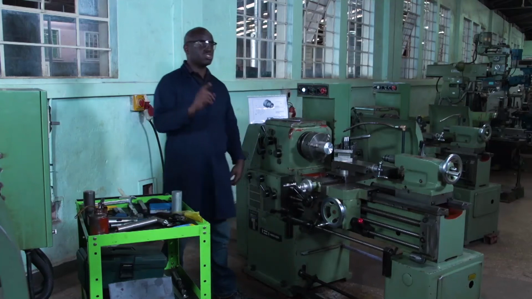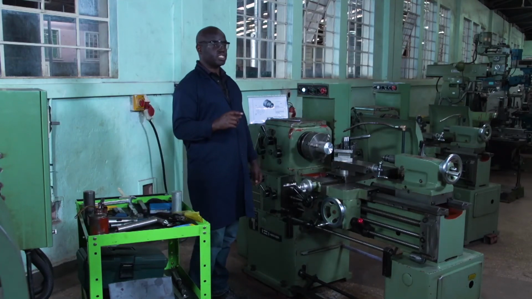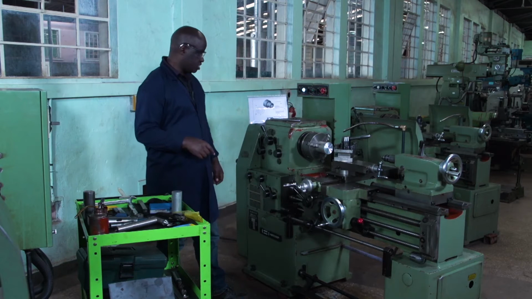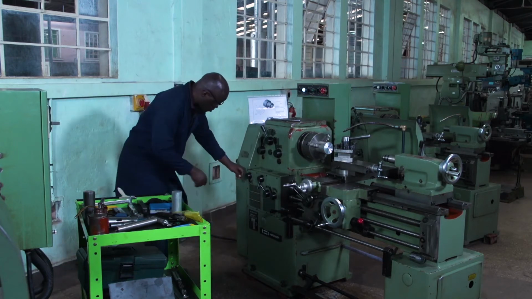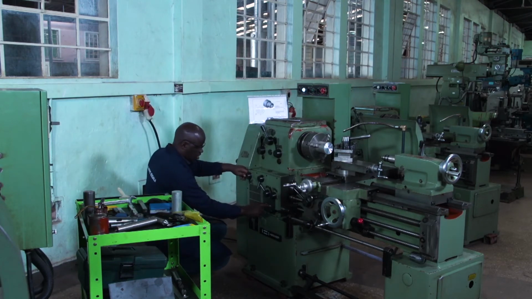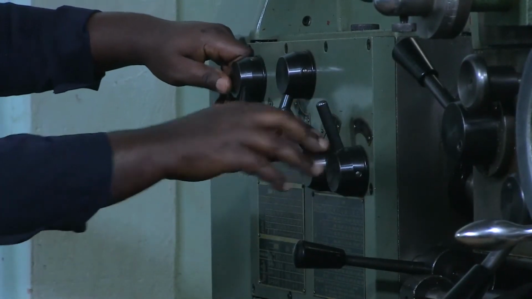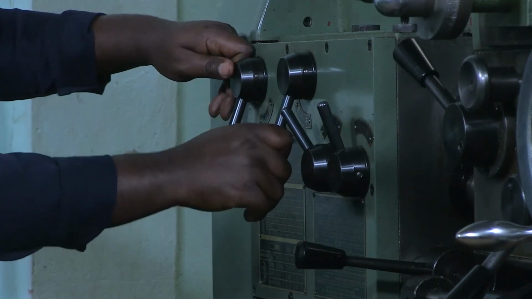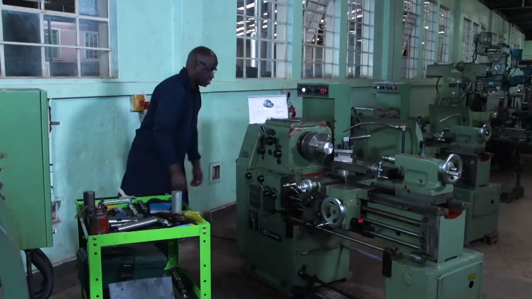We can control the feed on an engine lathe by using the change gear. If you want to set any feed, you select the feed you want, then you set it by changing those commands here on this quick change gearbox.